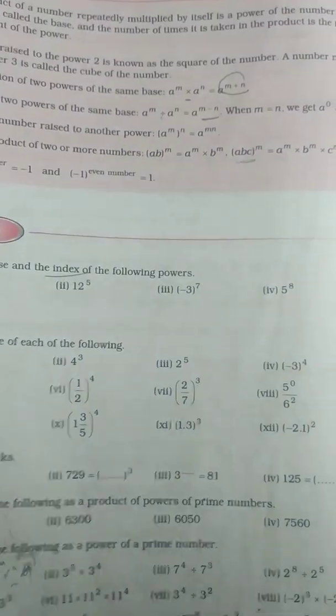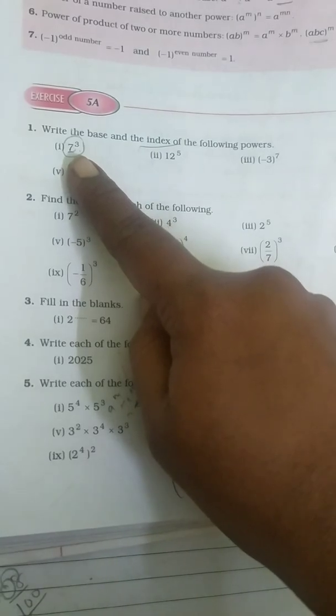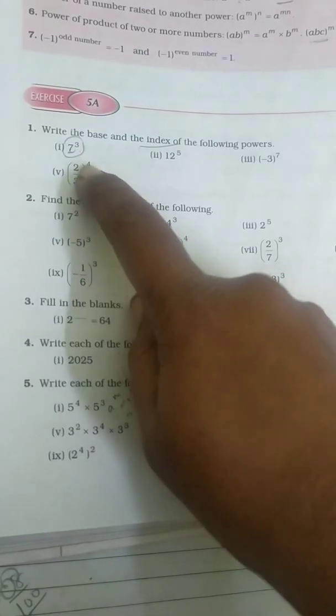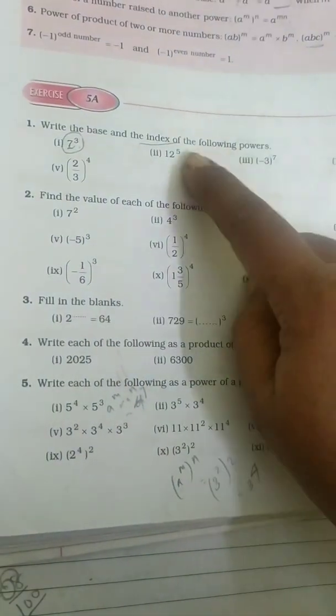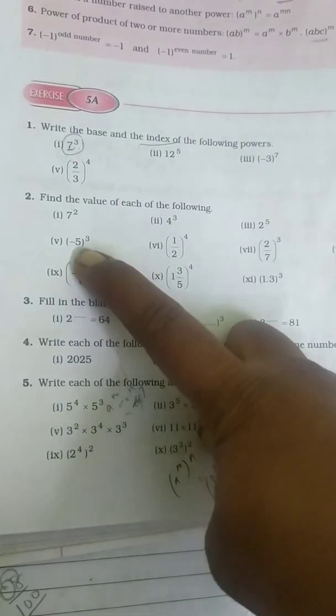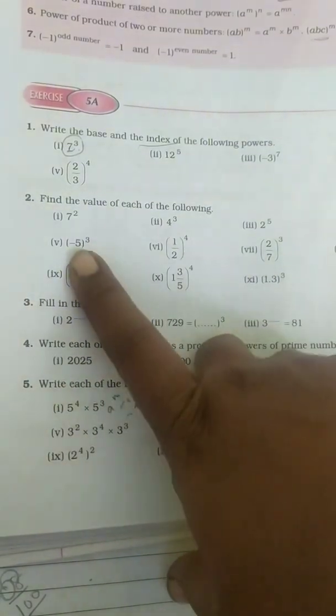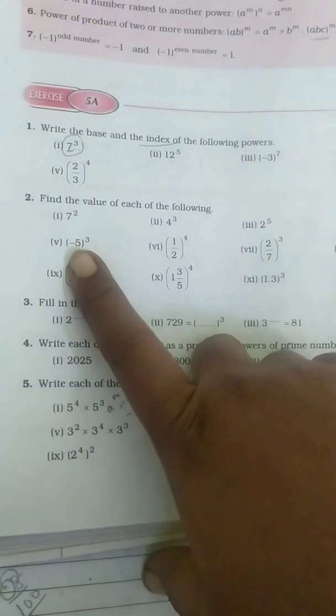Similarly, in this exercise they will be asking you what is the power, what is the base, or what is the index. Here 7 is the base, 3 is the power or index. Then find the value. See, minus 5 power cube. That is, 5 is repeated how many times? 3 times. So 5 into 5 into 5.